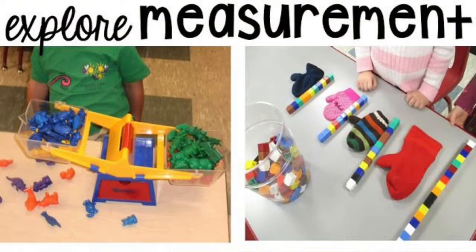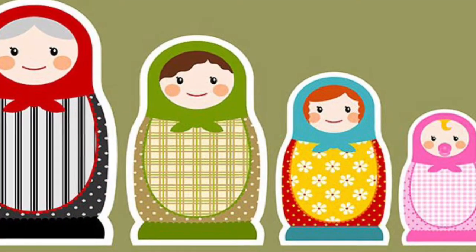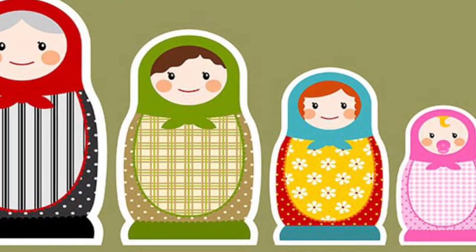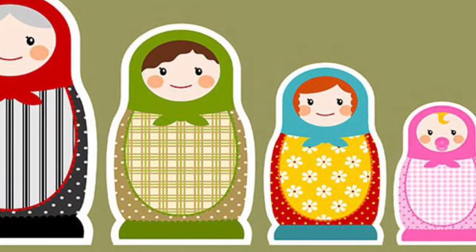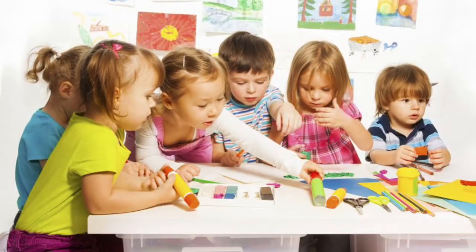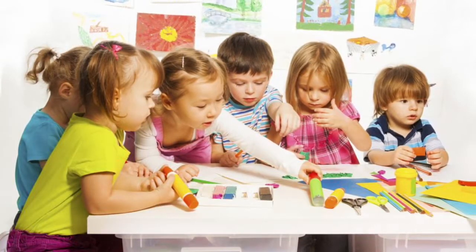What we're going to teach you today is how to measure a specific item. Not every item is the same size. Some objects are small and others are big. Measuring a specific item is important because through this skill, children can see the differences in sizes between various objects.